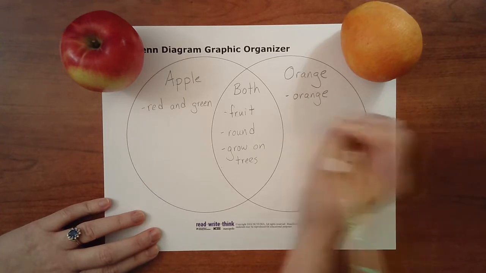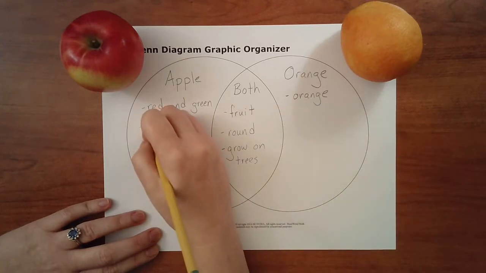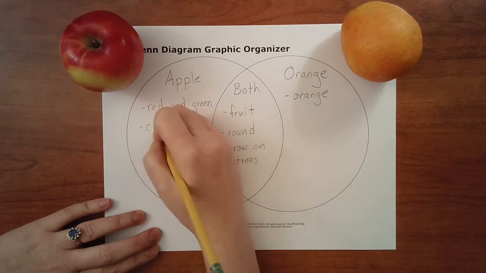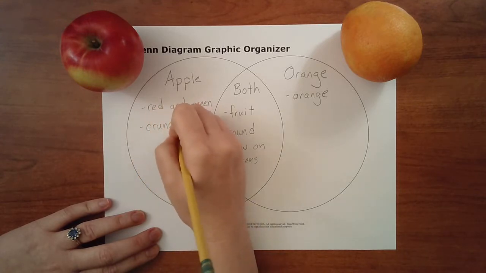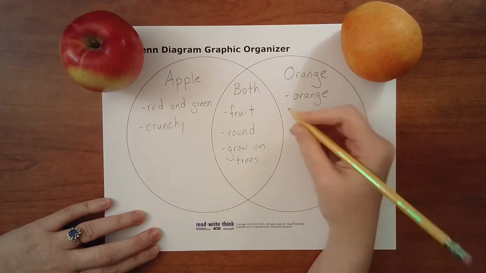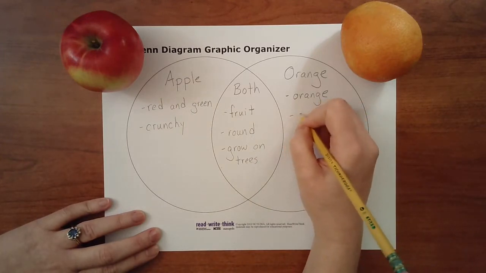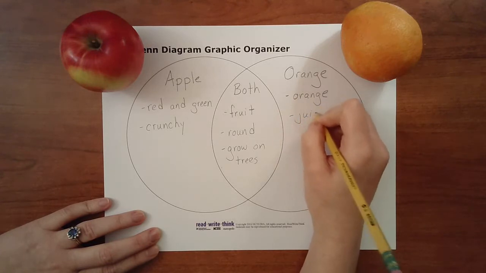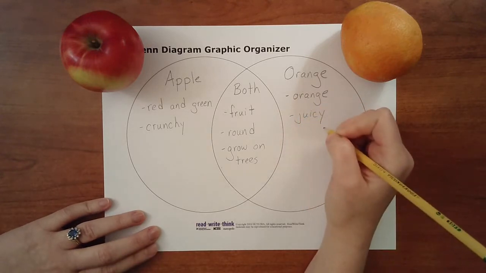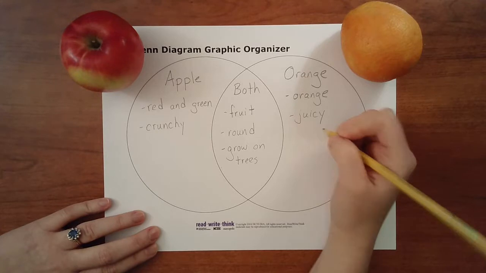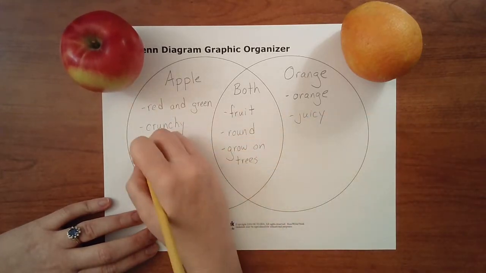And when you bite into an apple, it's kind of crunchy. And when you bite into an orange, it's really more kind of juicy. Another difference is for an apple, you can eat the peel.